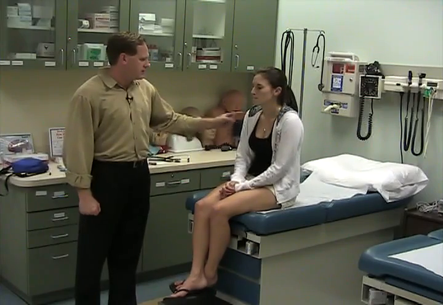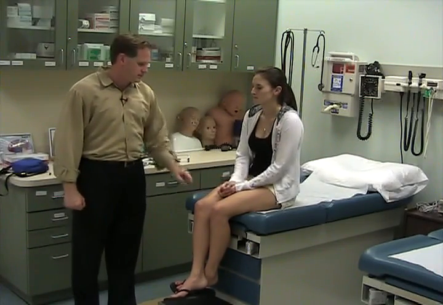Then the last one is point location. So close your eyes and I want you to point to where you feel a touch. So that's point location. All right, so those are the five. You get to choose which two you want to do. So that's sensation. Next we have muscle or motor function.